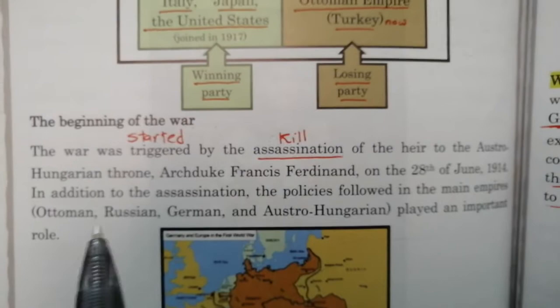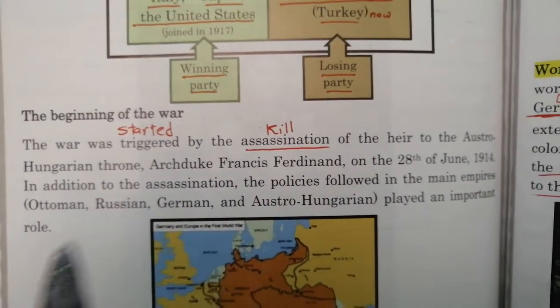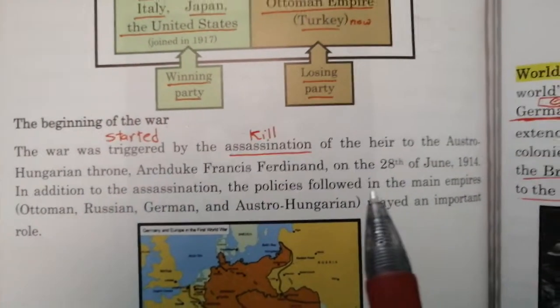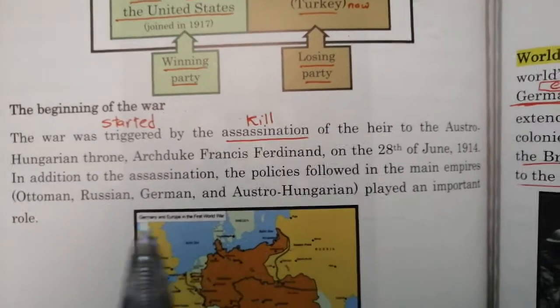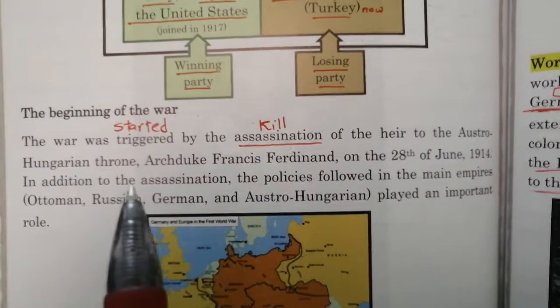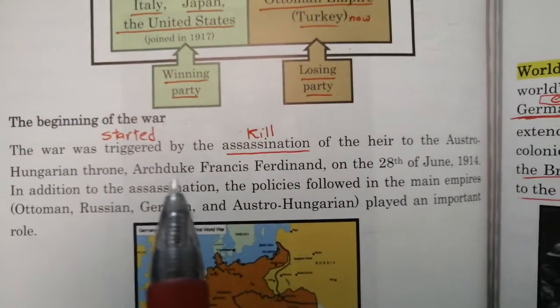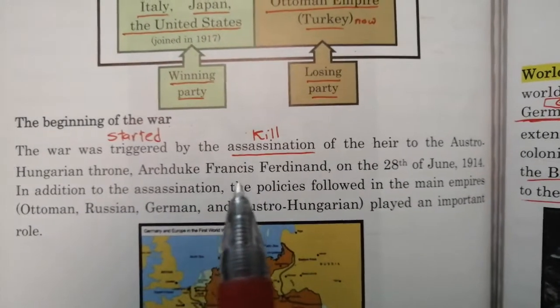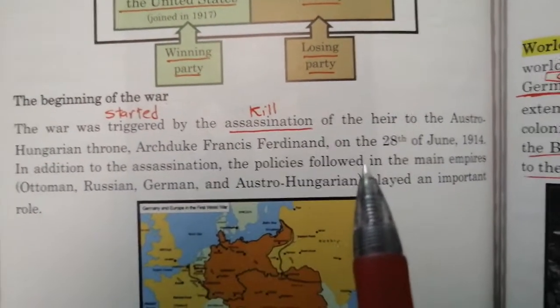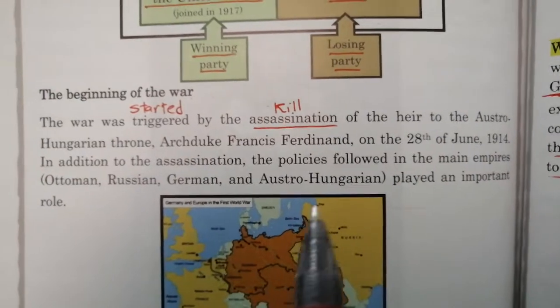Now, let's discuss how this war started. The war started by the assassination, the killing of the heir of the Austrian-Hungarian throne, Archduke Francis Ferdinand, on the 28th of June 1914.